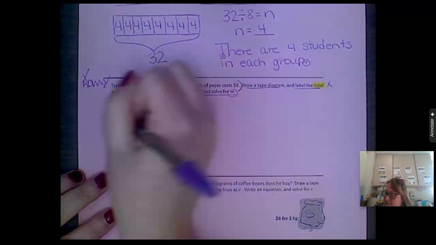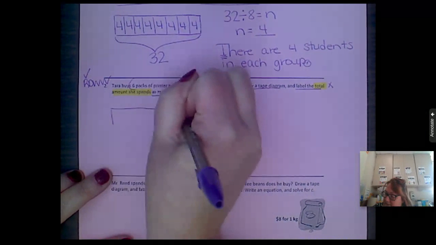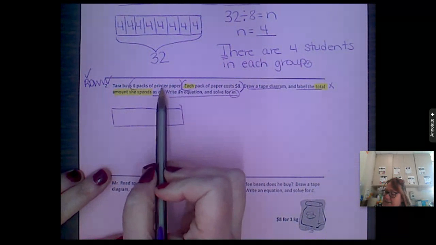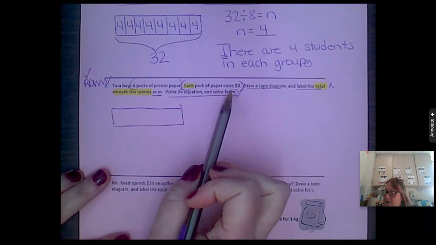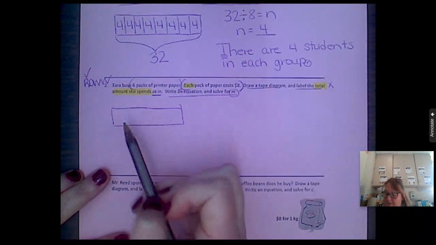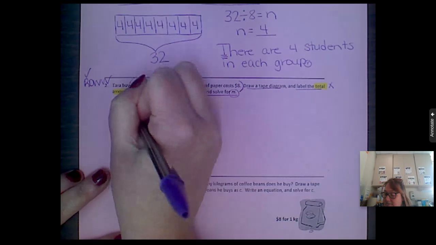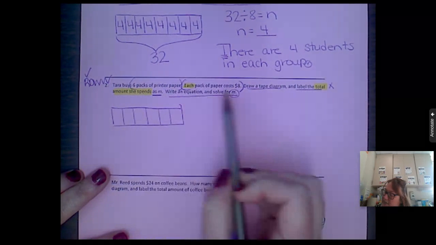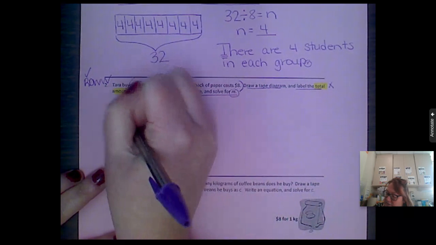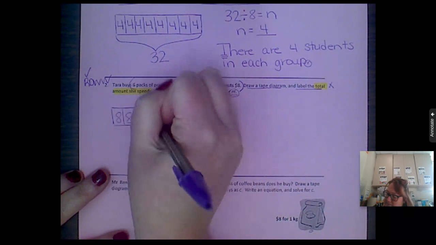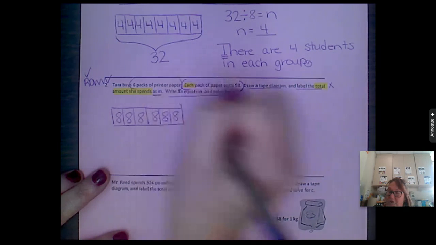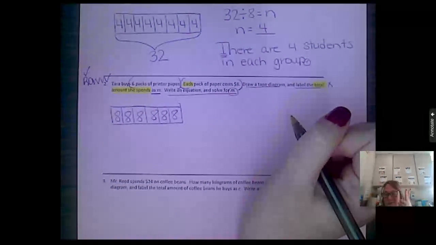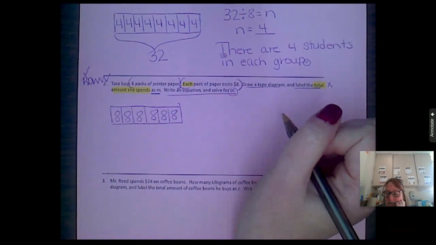Okay. So for my draw, I'm going to draw a tape diagram just like they said. Okay. 6 packs of printer paper. Each pack costs $8. So 6 packs. So I want 6 groups, so 6 lines. Each pack of paper costs $8. So I'm going to put 8 in each one. You could put 8 circles. That would be fine if you did that. If you had 8 groups with 6, your picture is flip-flop, so you definitely want 6 groups of 8.